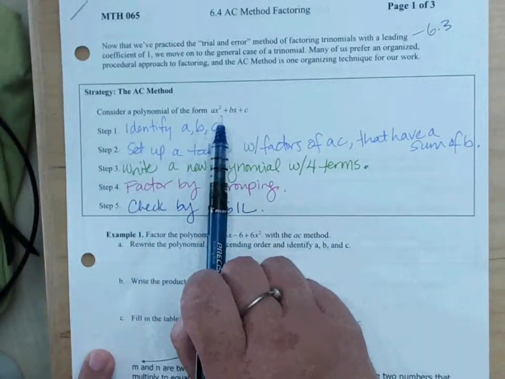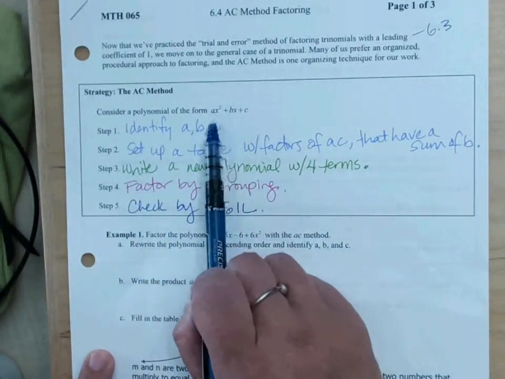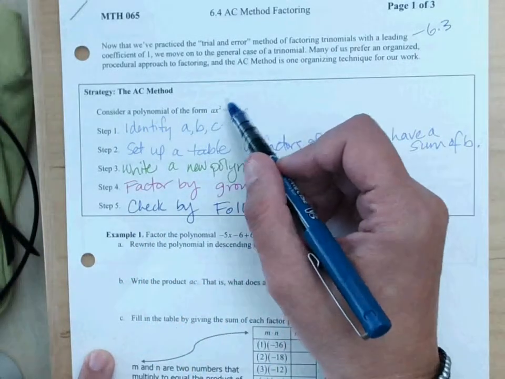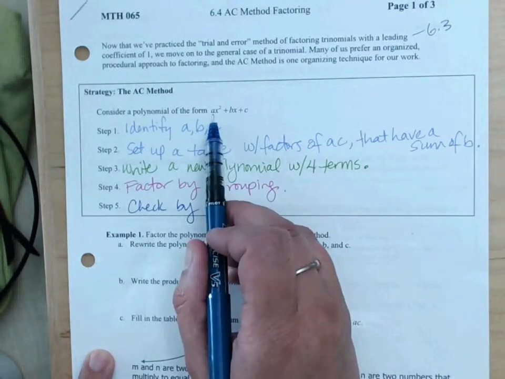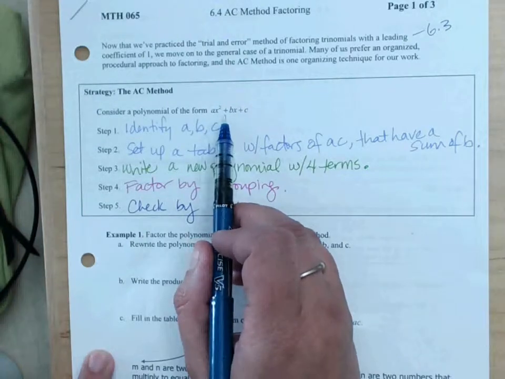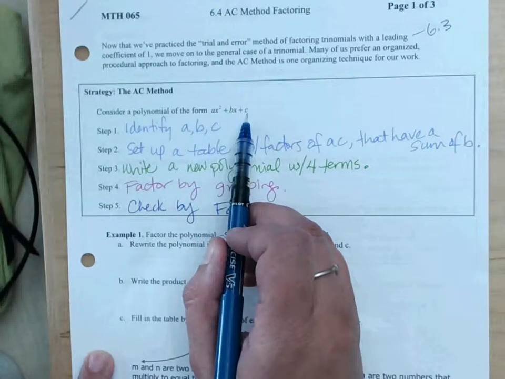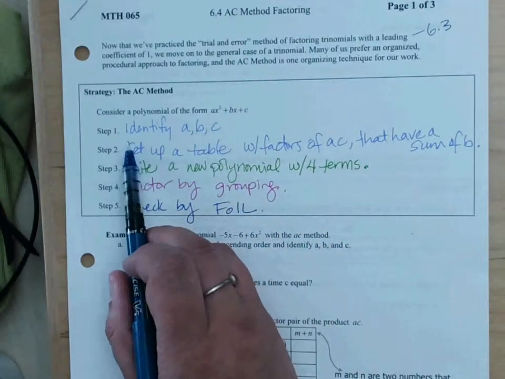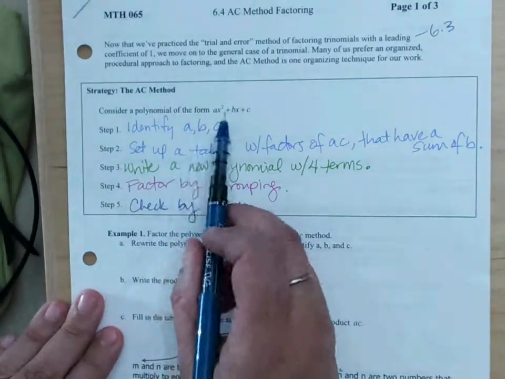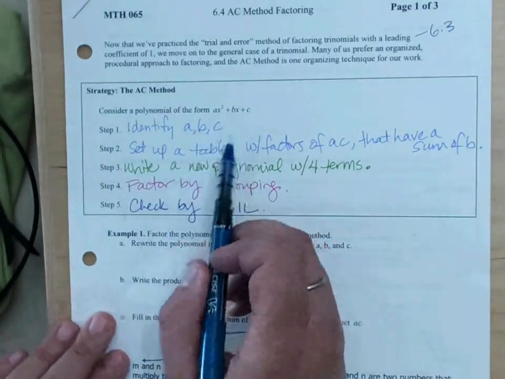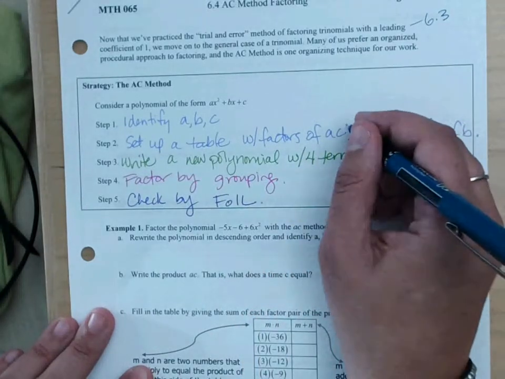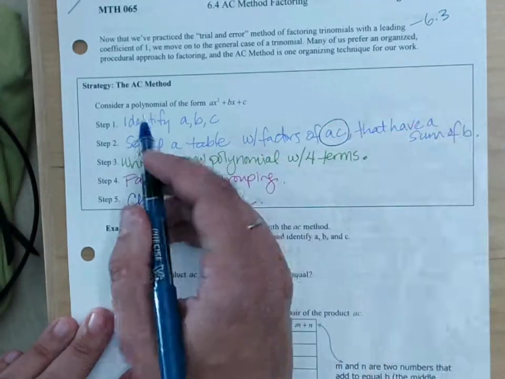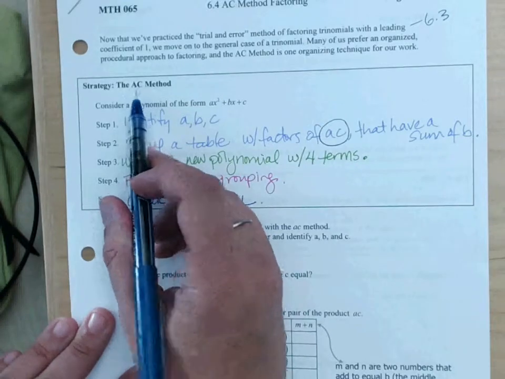Essentially, we're considering the polynomial in this form. This is a trinomial, and it's a quadratic because it's x squared. A is just the coefficient of x squared, B is the coefficient of x, and C is the constant. So the very first thing we're going to do is identify these numbers, A, B, and C, the coefficients. We're going to set up a table of factors, and we're going to multiply A times C. That's why this is called the AC method.